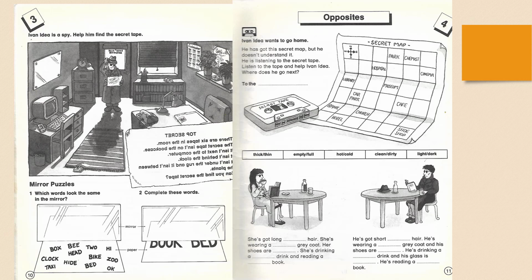In the activities on the right, it is possible to see in the first one a listening comprehension task, which is an information gap task. Students have to listen and try to identify the place where the spy is going. In the second task, students have to read and complete using the appropriate adjective so as to describe the characters in the pictures. Both of them are information gap tasks.